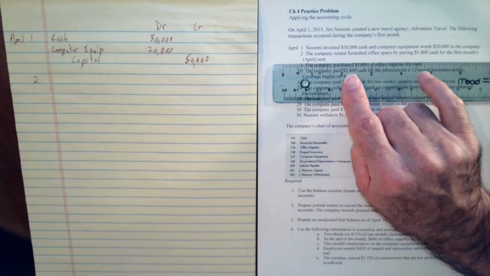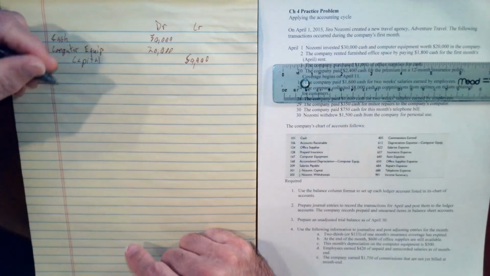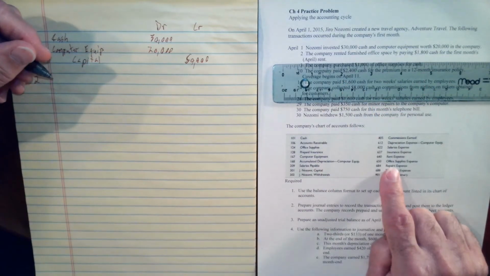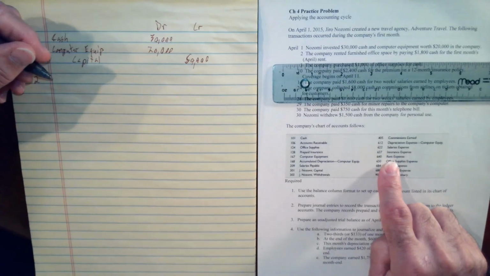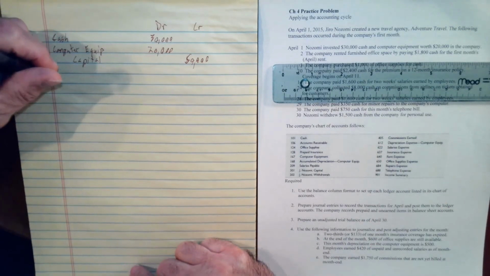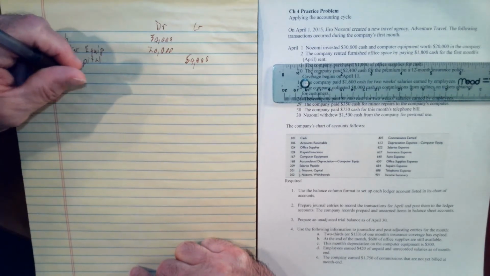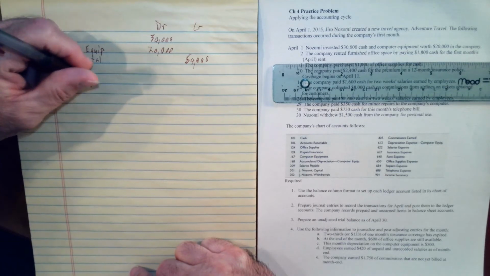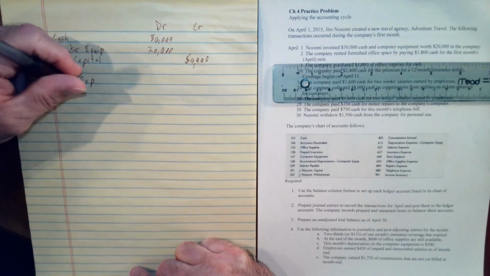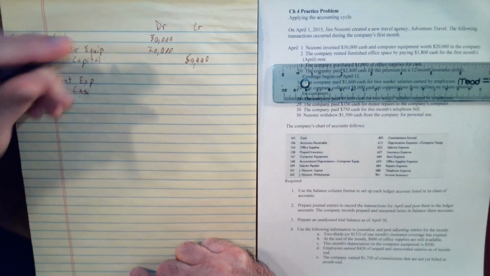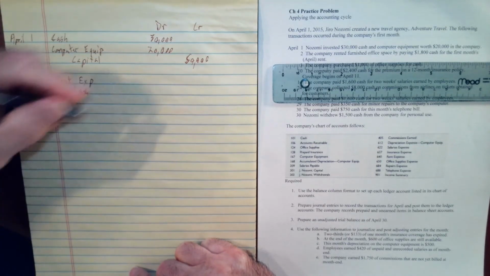Okay, so I'm going to hit rent expense, and that shows up here in my chart of accounts, rent expense, and any expense is a debit. So debit rent expense, and I'm going to credit cash for $1,800.